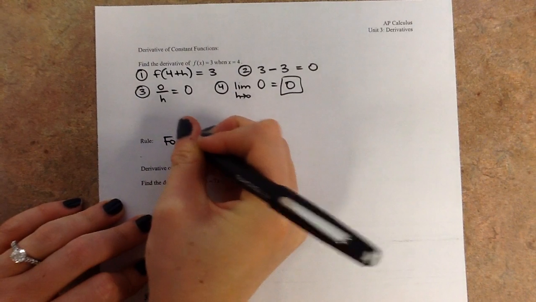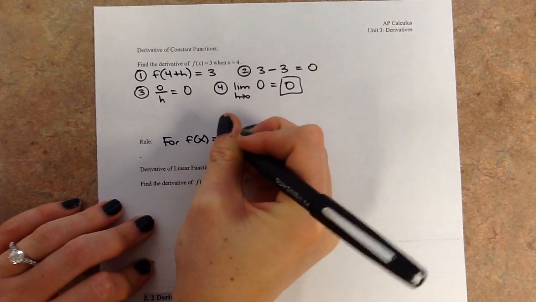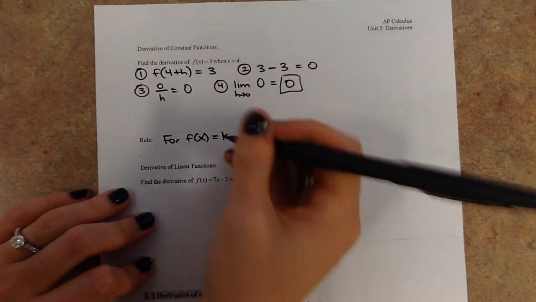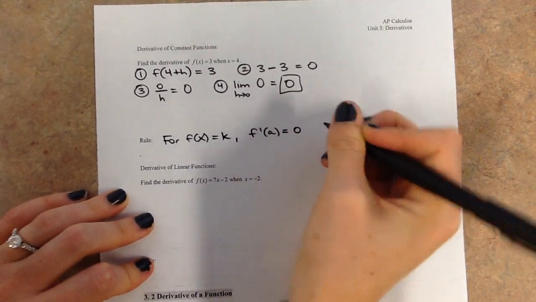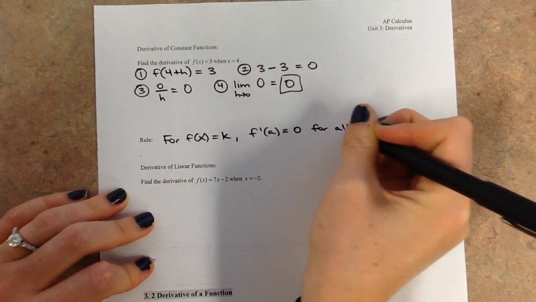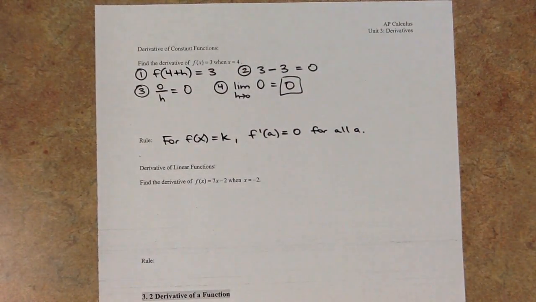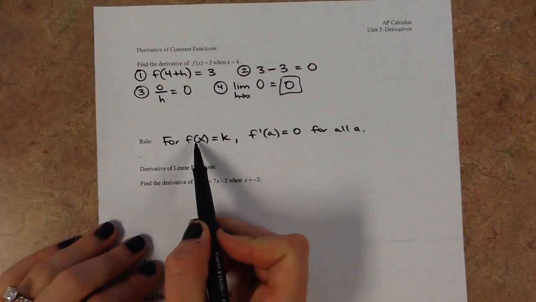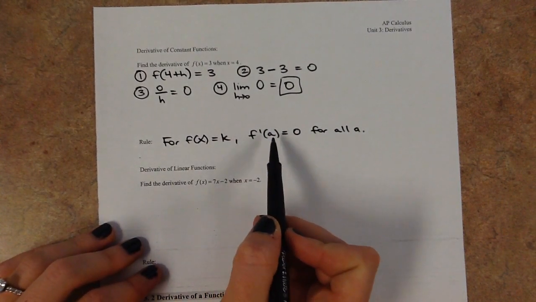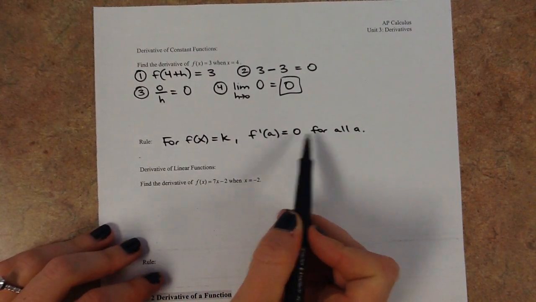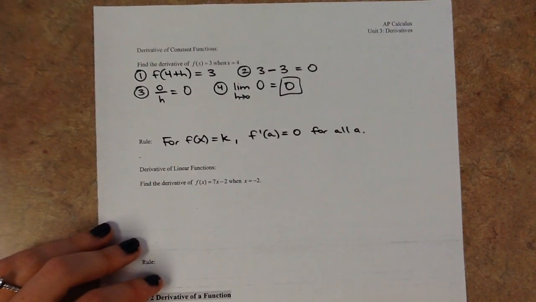So the rule says for f of x equals, let's say just k, a constant k, f prime of a equals 0 for all a. So let me just read that back, make sure it makes sense to you. If the function is just a constant, a horizontal line, the slope of that function at any value is always just going to be 0, no matter what value you're looking for.